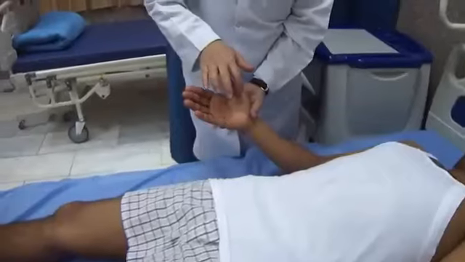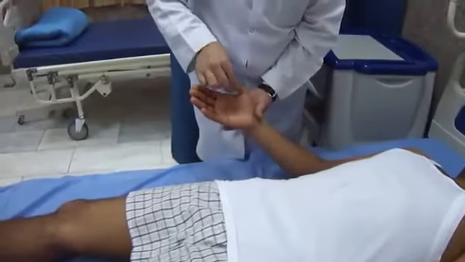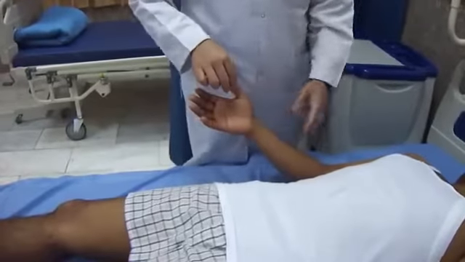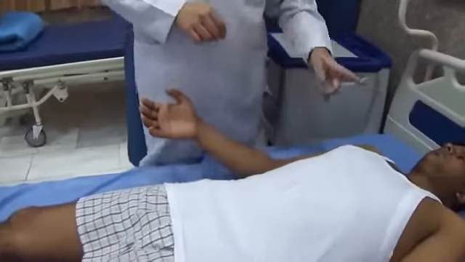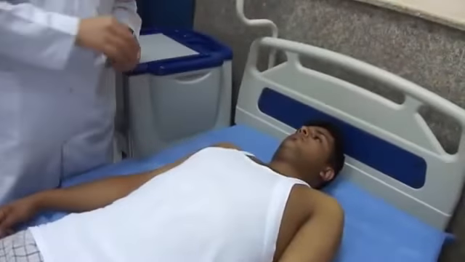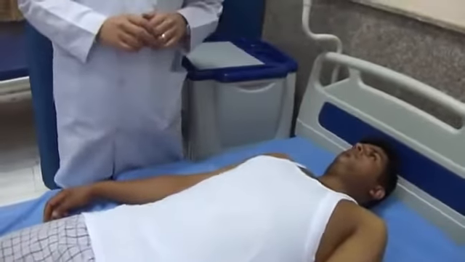Or we can tap or strike the thenar muscle here, just like this, and we will see that there is adduction and persistent dimpling here. This is the second test, and we can also test for myotonia in the tongue with the tongue depressor. We can press there, and lastly we can ask the patient to cough.